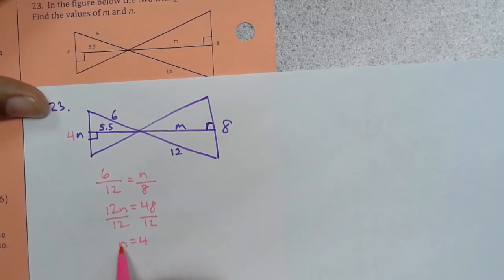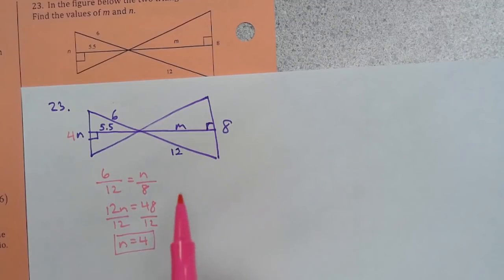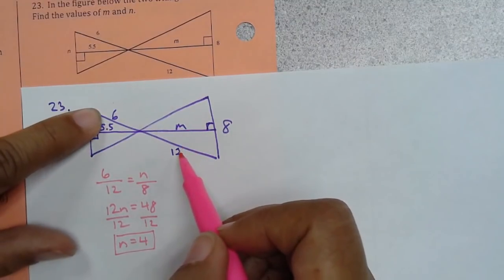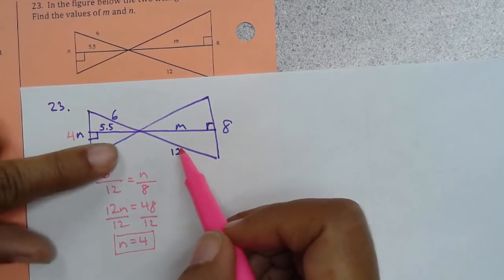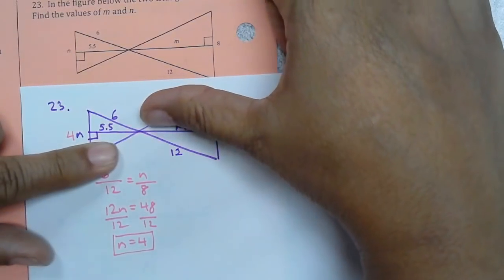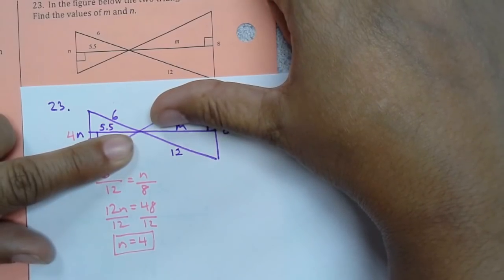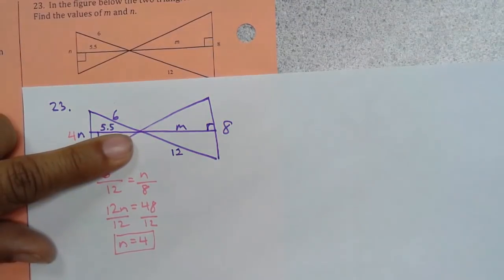And then let's solve for M. Now M is inside, so you can use the side lengths 6 and 12 again with the M. So it's like pretending that this triangle is not there. We're just using the triangle that's on the top left and the bottom right. Okay, so let's go ahead and set that one up.